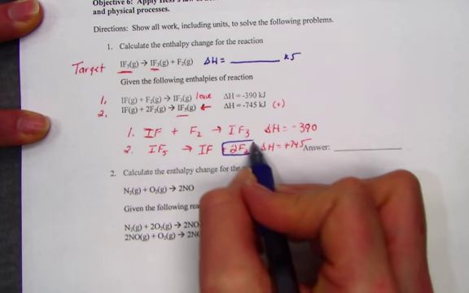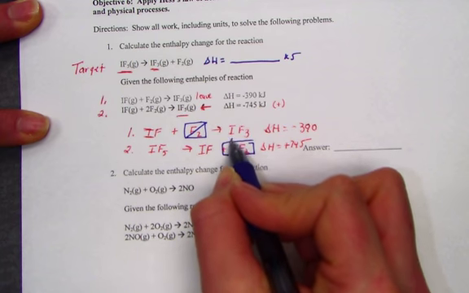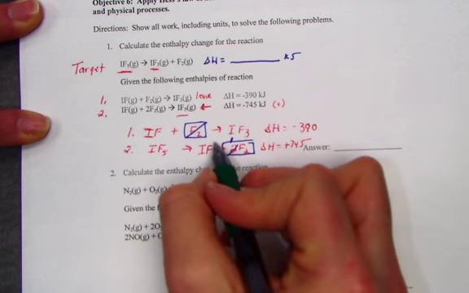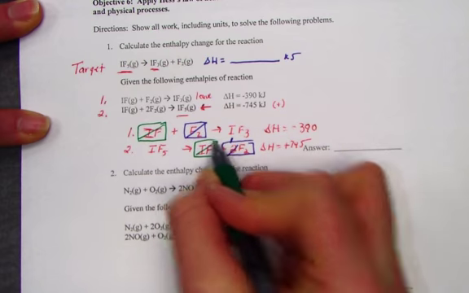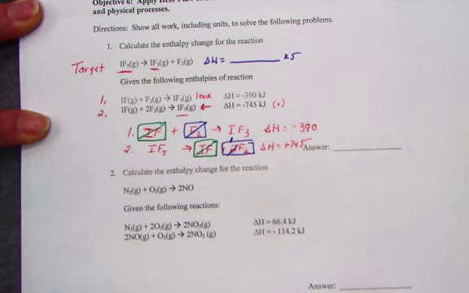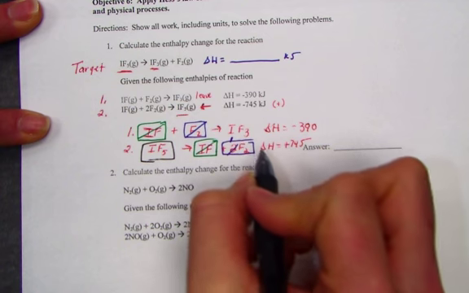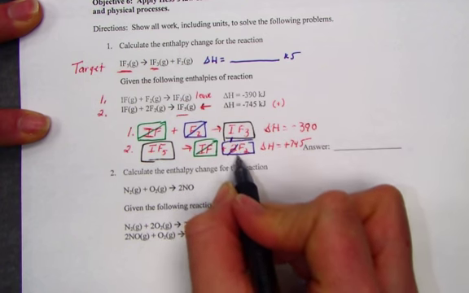I'm noticing here I can cancel out a fluorine, leaving me a net remainder of 1 fluorine on the product side of our second equation. I'm noticing here that IF cancels and leaves no net remainder. And indeed, we have created what our target asks us to find. We have IF5 yielding IF3 and 1 unit of F2.